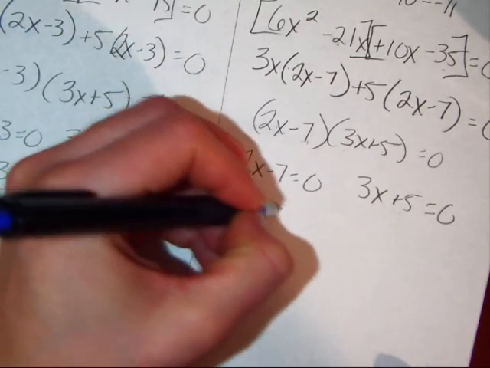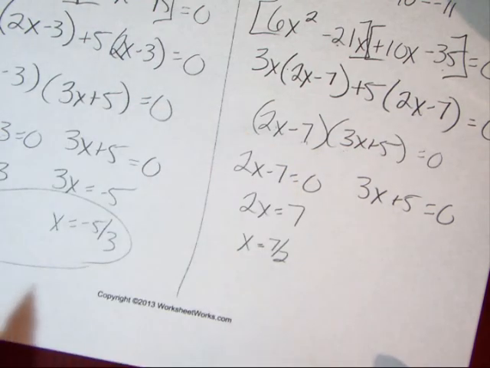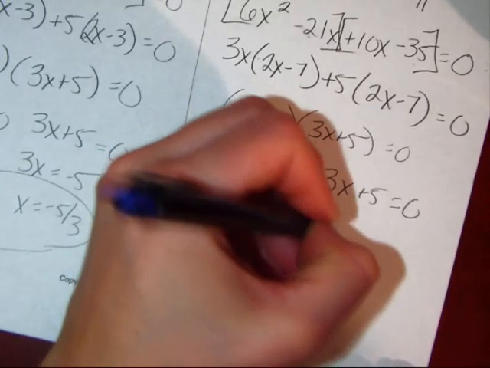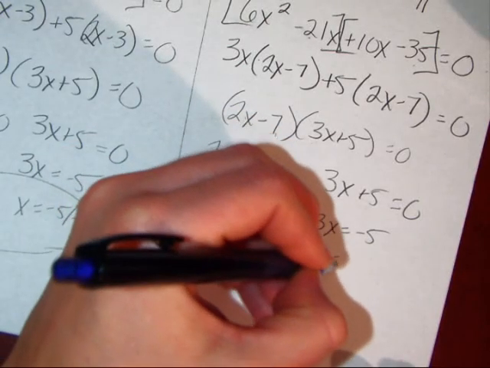Add the 7, 2x equals 7. Divide by the 2, x equals 7 over 2. Subtract the 5, 3x equals negative 5. Divide by the 3, x is negative 5 over 3.